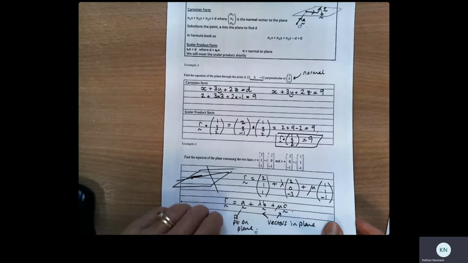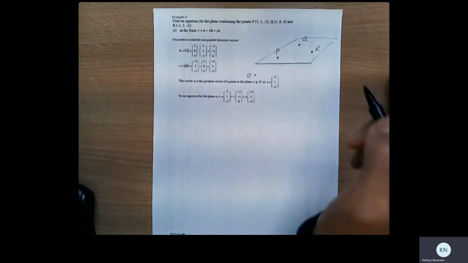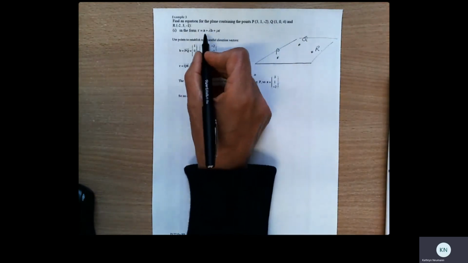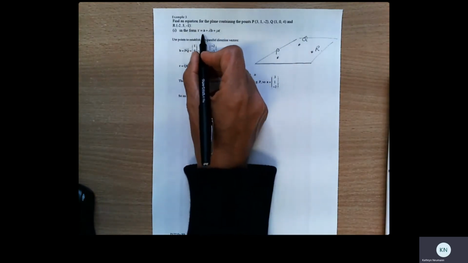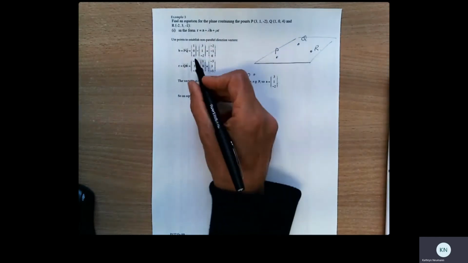Let's just look at the last example and I will talk you through that. So for this example, it says find an equation of the plane that contains these 3 points. So if we've got 3 points, that defines the plane. So we've got 3 points here, P, Q, and R, and we want to get it in this form here. So we need a point on the plane and two vectors that lie in the plane. So they're going to find PQ here.